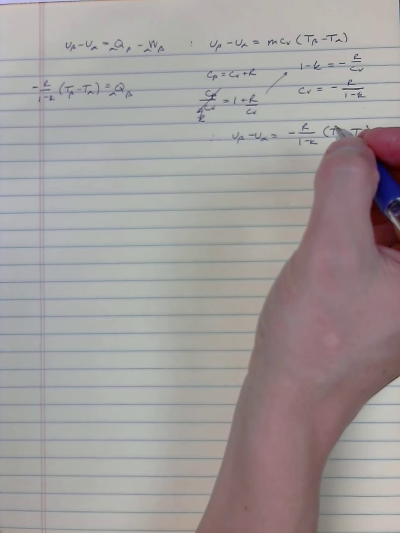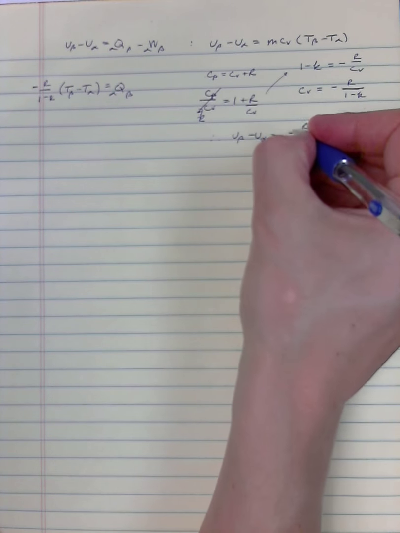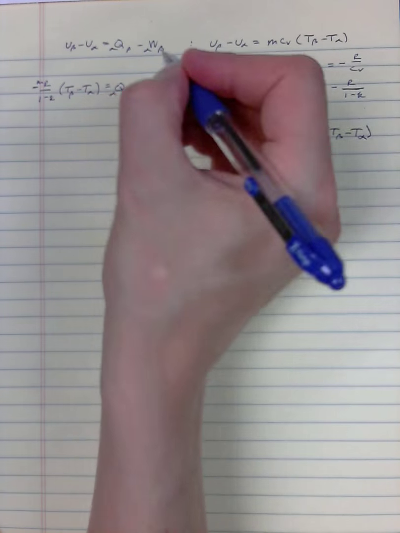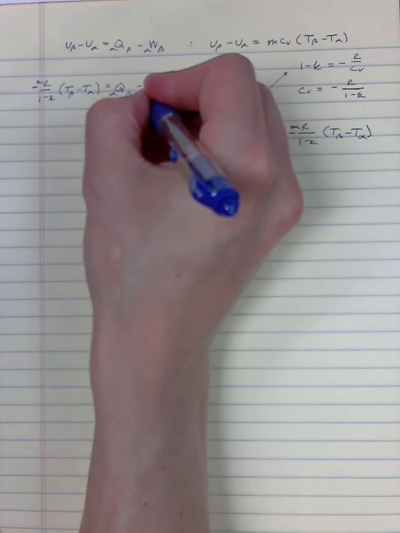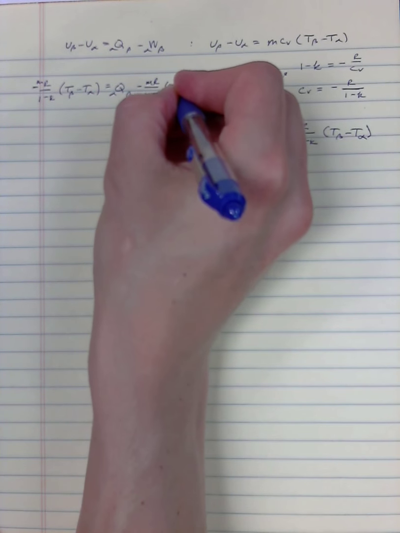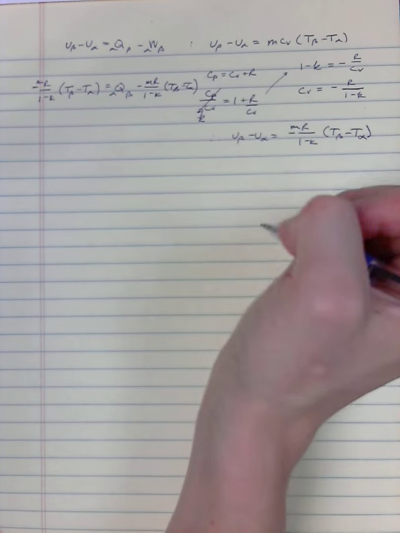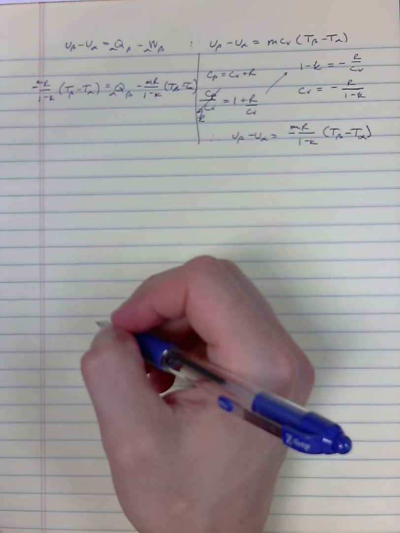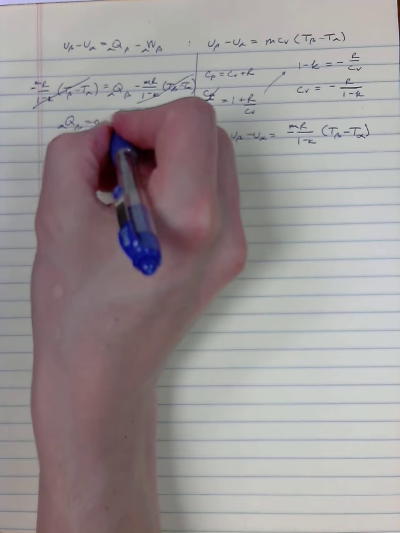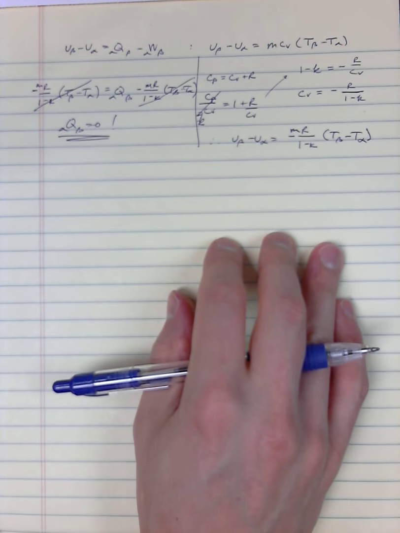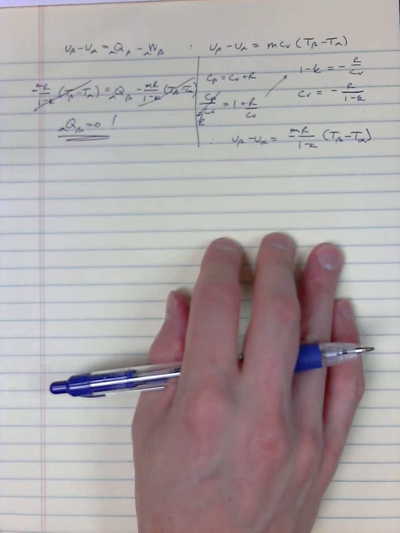I forgot the m here. Minus mR on 1 minus k times T beta minus T alpha. Well, these are the same term, so they cancel. Q alpha to beta equals 0. That's what we knew it had to be, right? We knew that on a polytrope there is no heat transfer.